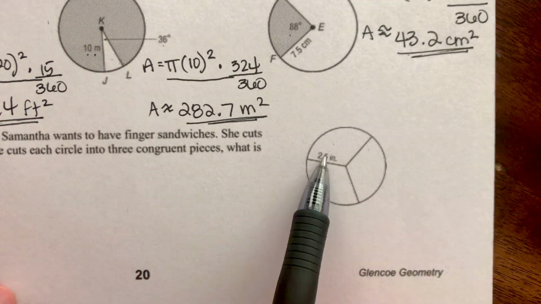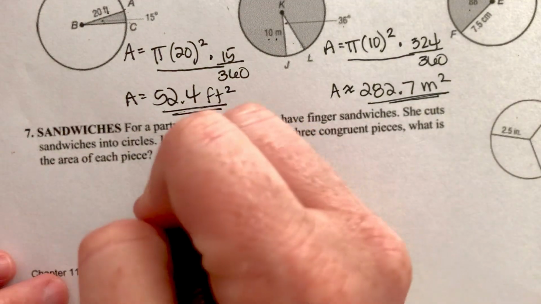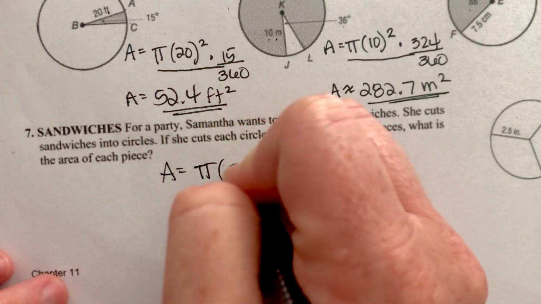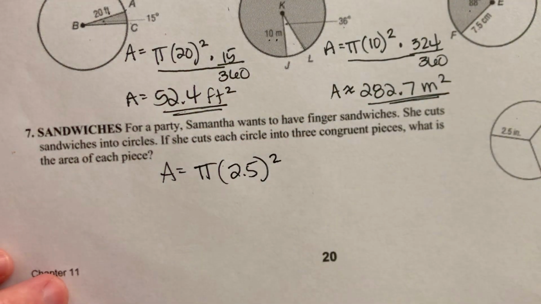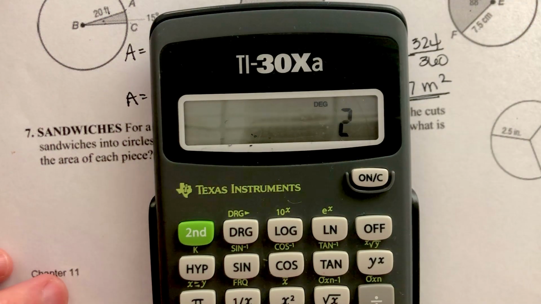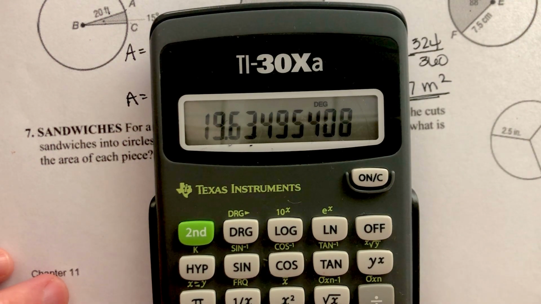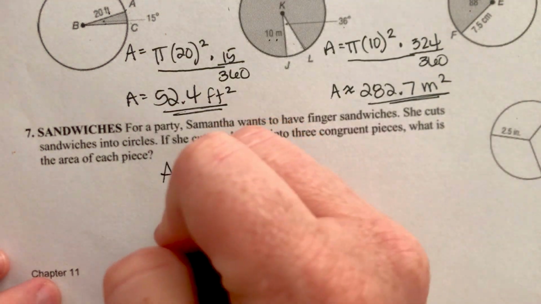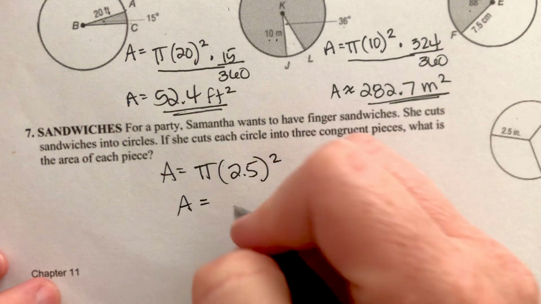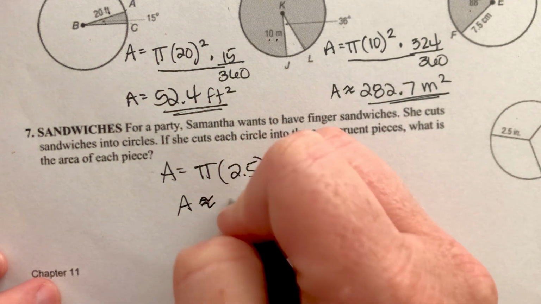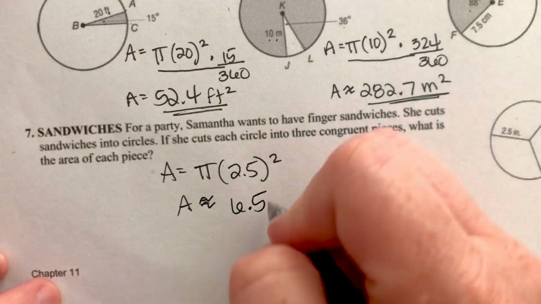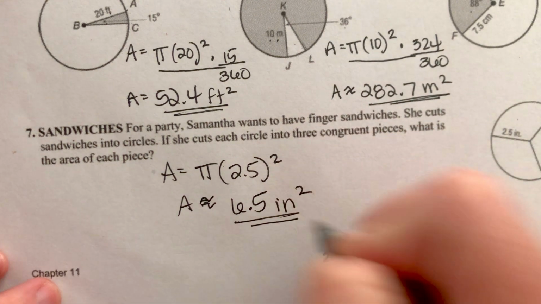Okay, so it's 2.5 inches is the radius. So pi times 2.5 squared. 2.5 squared times pi equals 19.63 and so on. And then I'm going to divide that by 3. So about 6.5. Area of one finger sandwich equals 6.5, and that's in inches squared.